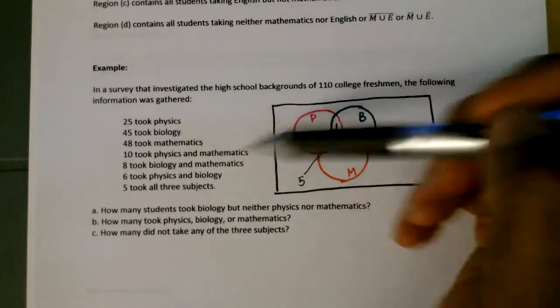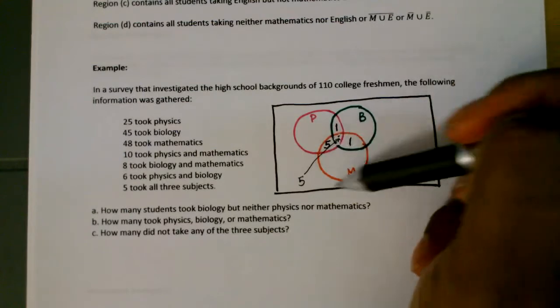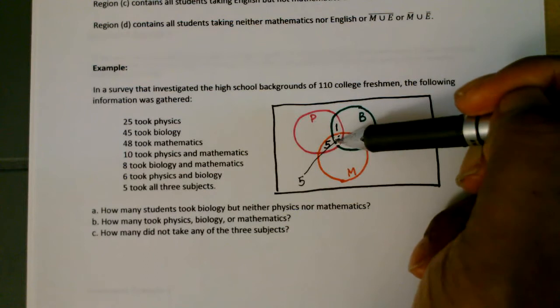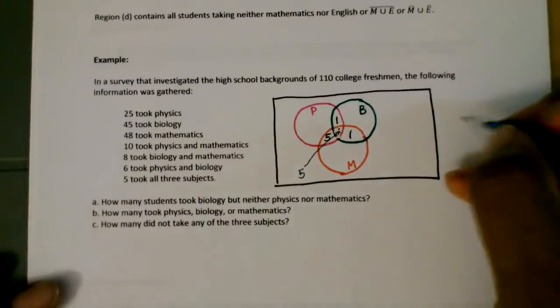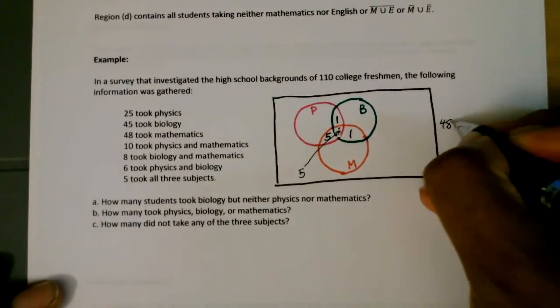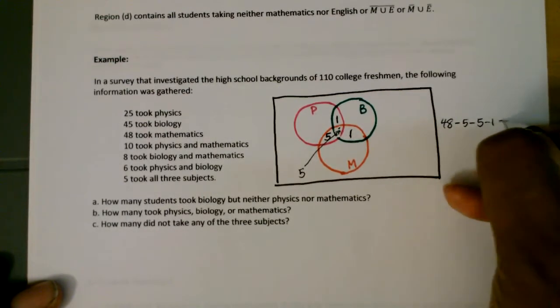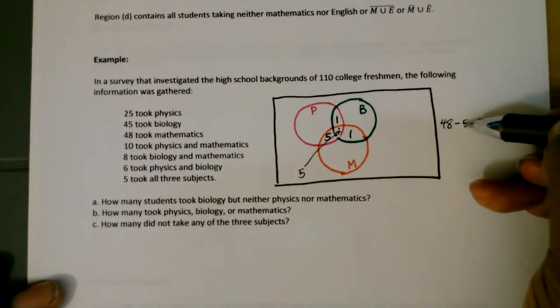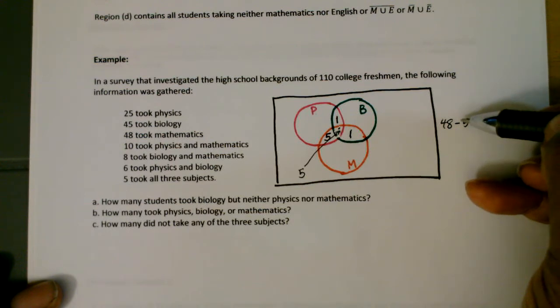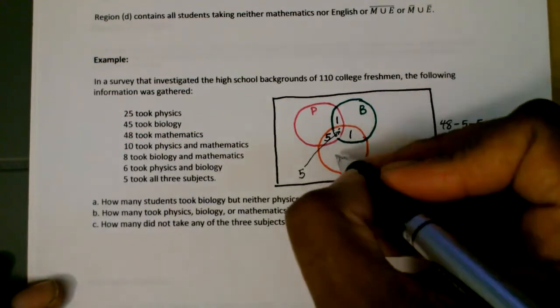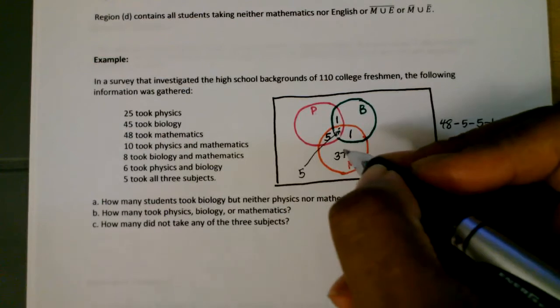And now 48 took mathematics. Here's mathematics, the whole circle. That totals to 48. I got 5, another 5, and a 1. So if 48 took mathematics, that means 48 minus 5 minus 5 minus 1. Well, that would be 43. 43 minus 5 would be 38. 38 minus 1 would be 37. So that means that 37 took mathematics.